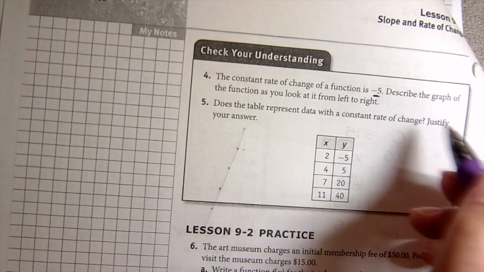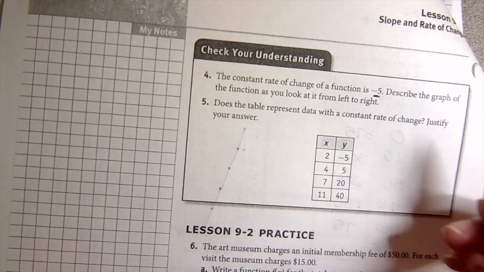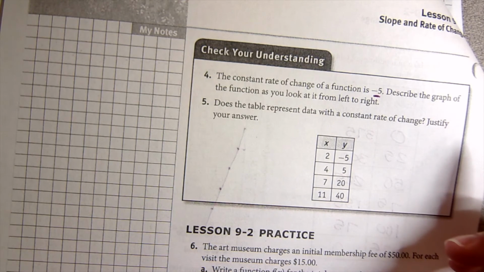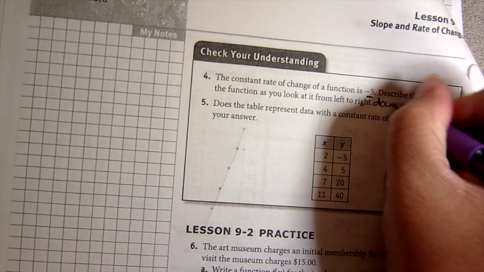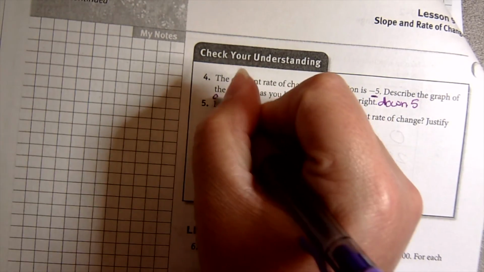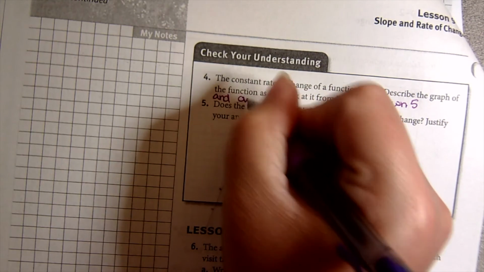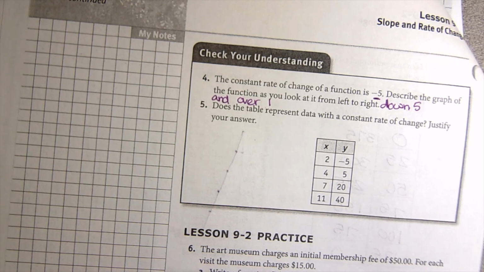Negative 5 means it's going to be going down. Down how much? 5. And it's going to go over 1. So the graph would be going down 5 and over 1. Why over 1? Because it's a whole number, so it's always over 1. Oh, right.